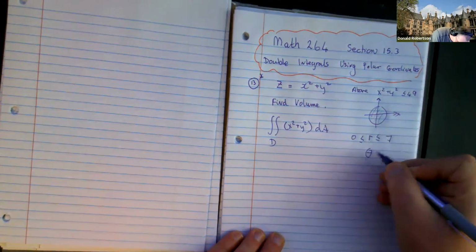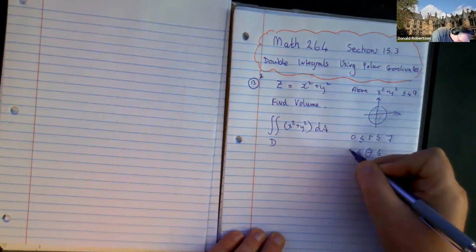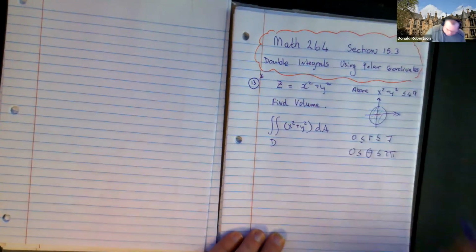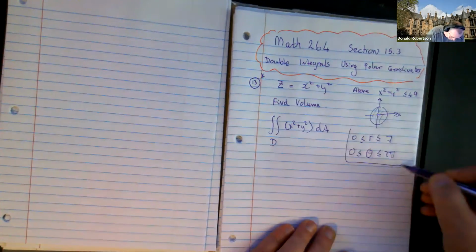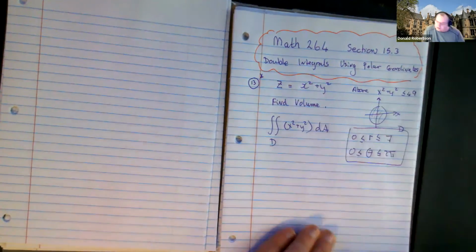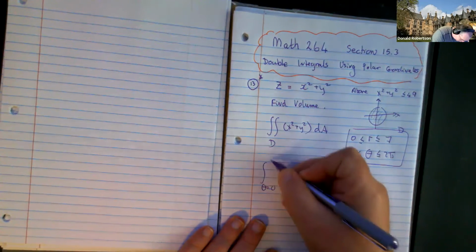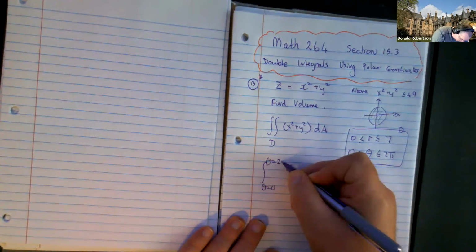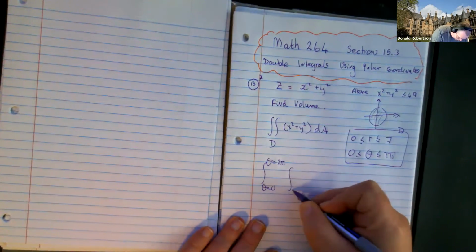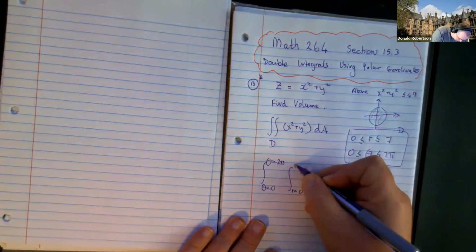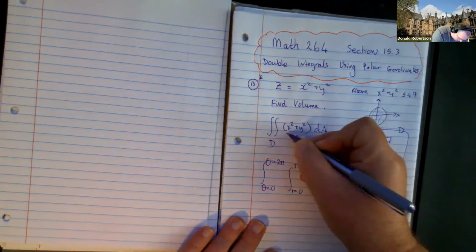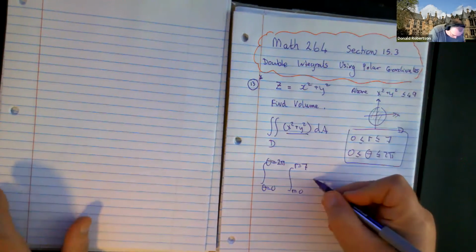And would you agree it's a complete circle? Wouldn't that represent D? Agreed? No biggie here. And so I'm going to do from theta equals 0 to theta equals 2 pi. I'm going to do r equals 0, in this case, to r equals 7. That guy turns into r squared.